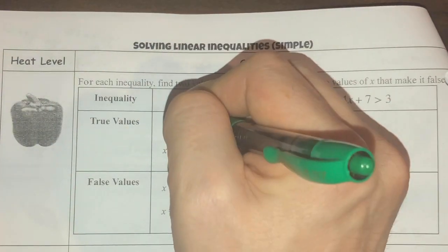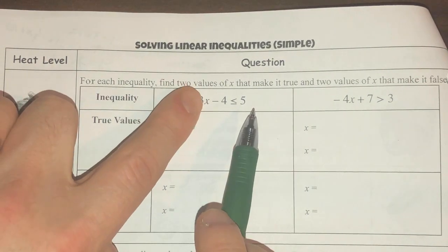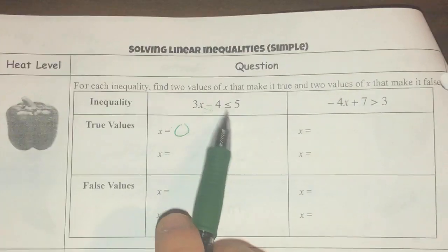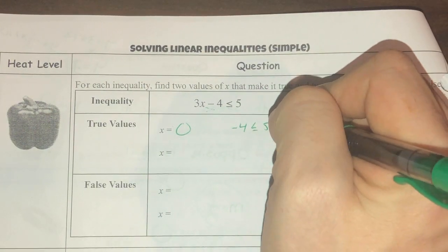So let's say I plug in 0, okay? Well, if I plug in 0, I get 3 times 0 is 0, minus 4 is negative 4, right? And I know that negative 4 is less than or equal to 5.